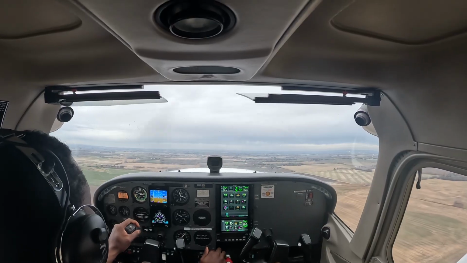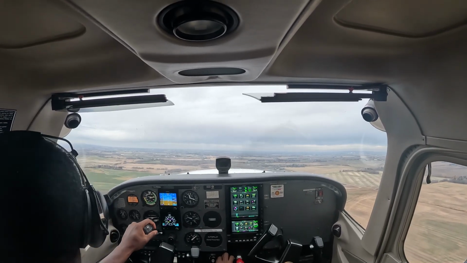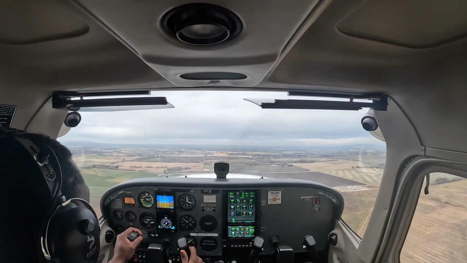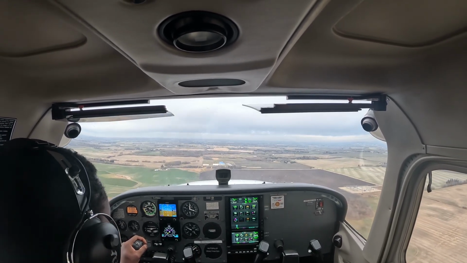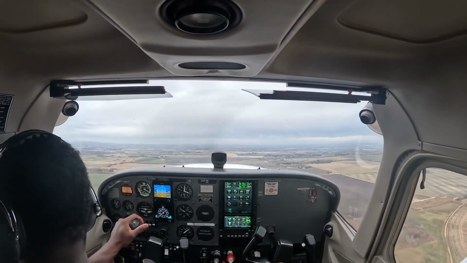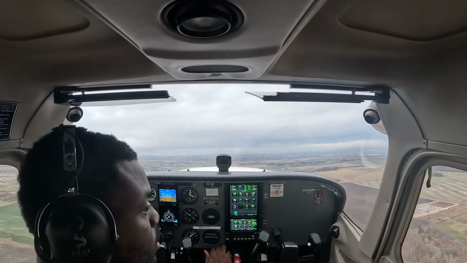Okay, we're gonna overshoot. Full power, right rudder. Get up to 70. Flaps up. Alrighty, so we're overshooting.